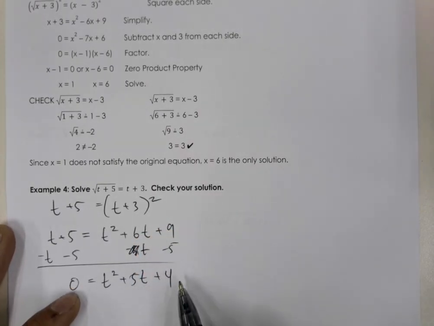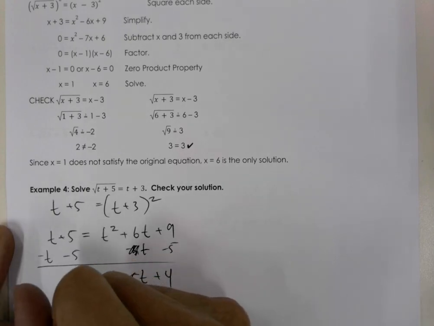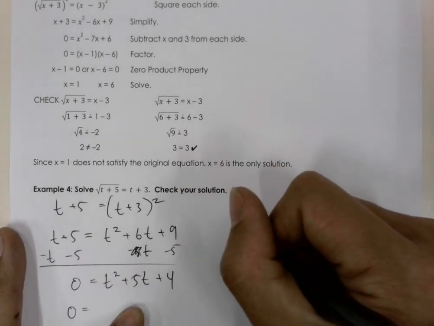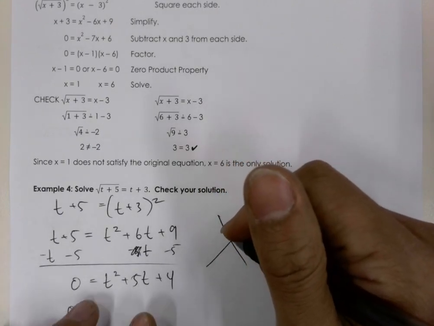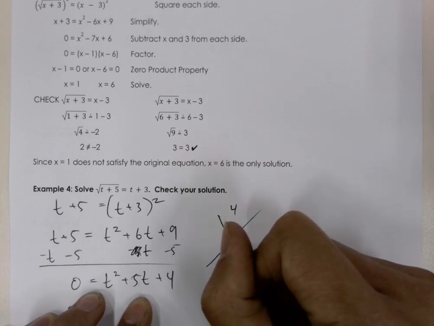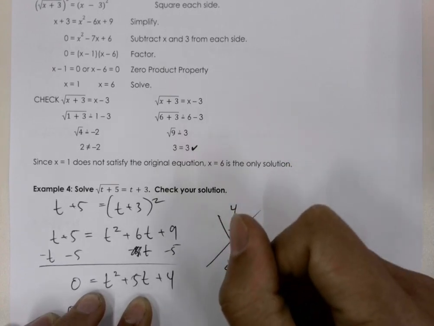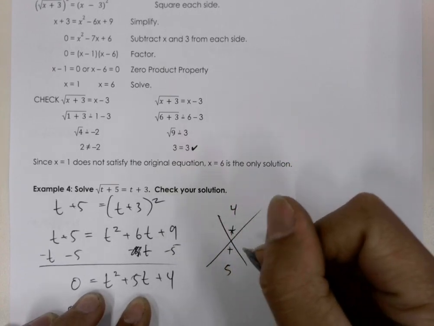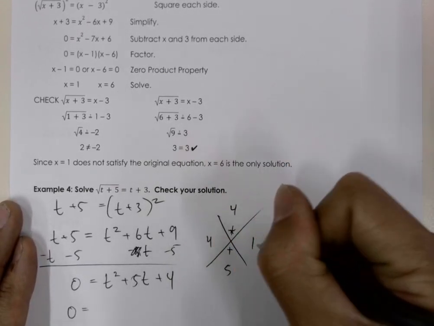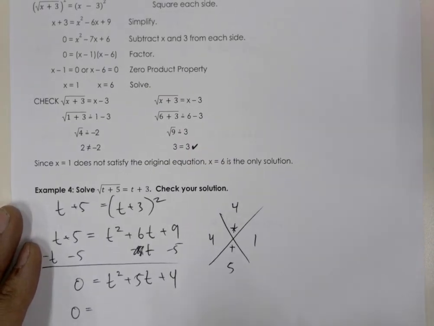And so we're going to go ahead and factor this. What do we get when we factor? Well, we need the X method. So a times c, 4, goes at the top, and then we have b, 5, at the bottom. It needs to multiply to 4 and add to 5. So positive 4 and positive 1 are our factors.